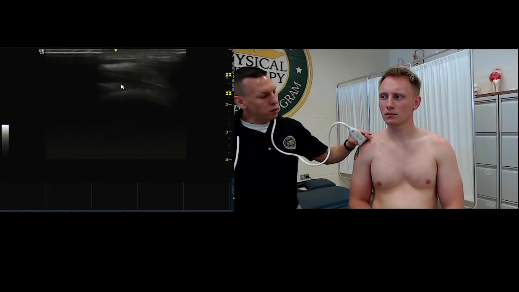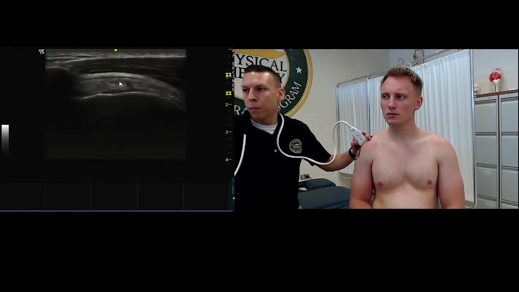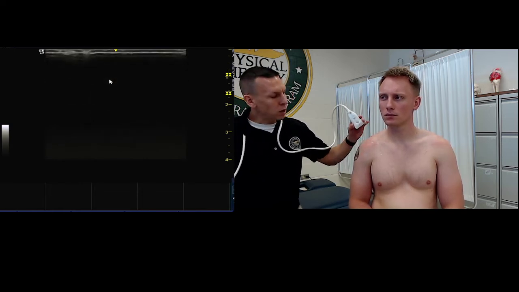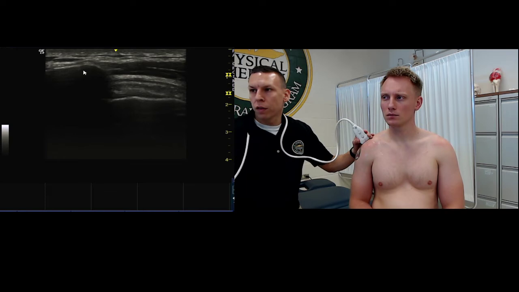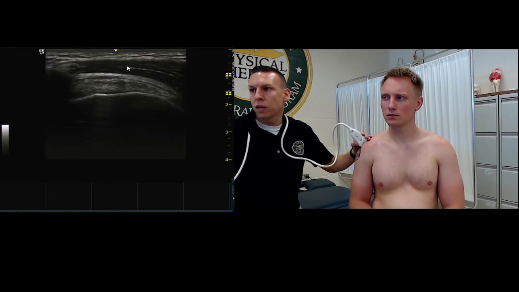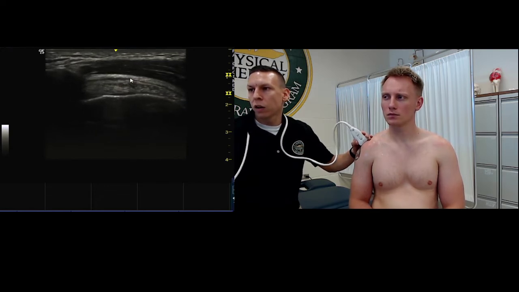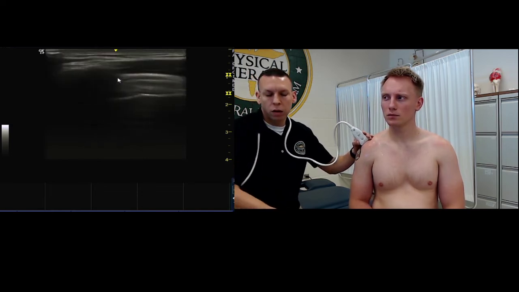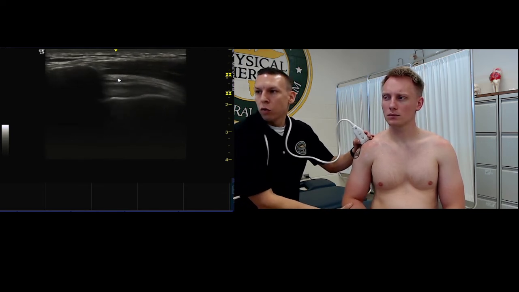And so this is the reason why we position them like that, because you can't really see the entire supraspinatus. So if you just take the probe and put it right over the lateral portion of the acromion, here we can find the deltoid. This is the supraspinatus. This little sliver, kind of hypoechoic, is the subacromial bursa or subdeltoid bursa, and we're looking for any kind of fluid in that structure. We can also move them into abduction.